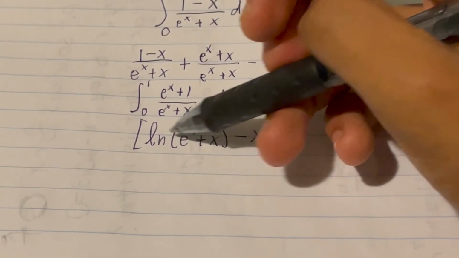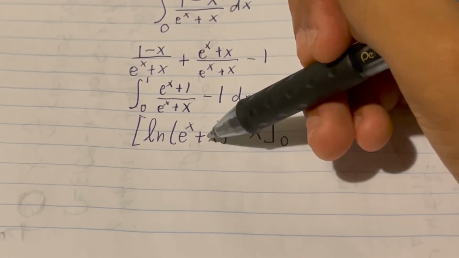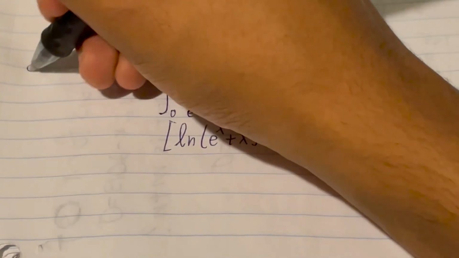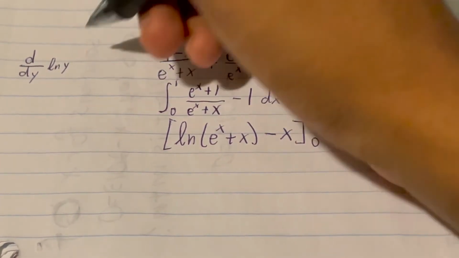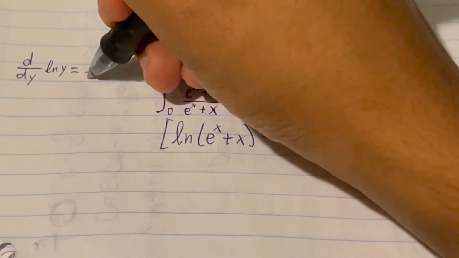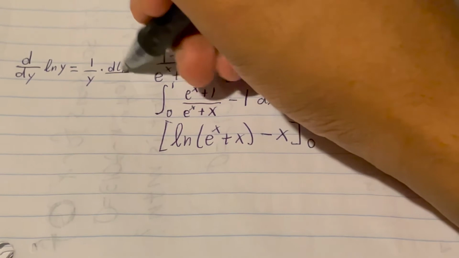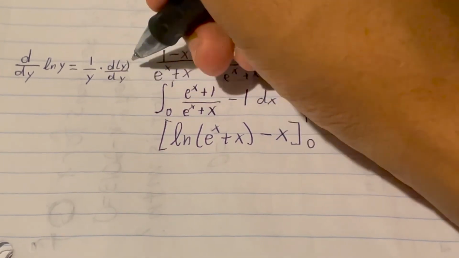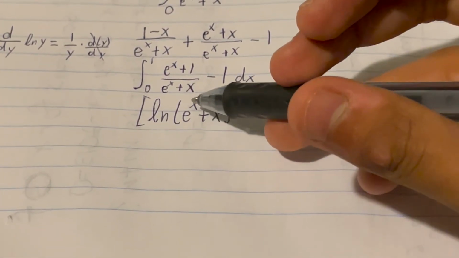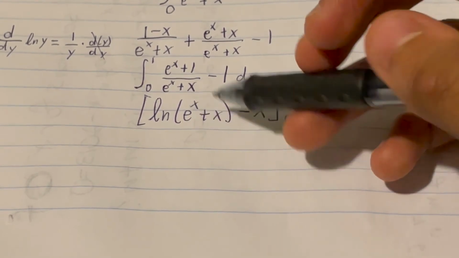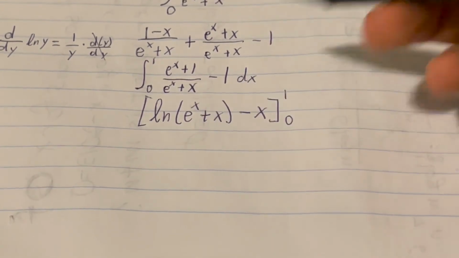Now, first of all, why is this the integral of this fraction right here? Well, that's because if you take the derivative, with respect to, let's just say y, of ln of y, some value y, that's equal to 1 over y times the derivative of whatever's inside the ln function with respect to y. In this case, the derivative of the natural log of e to the x plus x is 1 divided by e to the x plus x times the derivative of e to the x plus x, which in this case is e to the x plus 1. So this works out perfectly.